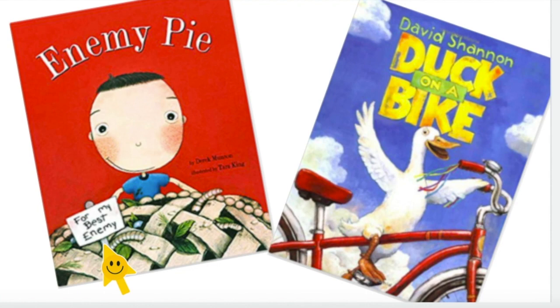But if you take a look at this pie, you see that there's lots of flowers, plants, dirt, grass, worms. Ooh, would that be a delicious pie? No, not really. Pie would be pretty yucky. He has a smile on his face, but do you think it's a good way that he's giving this pie for his enemy?